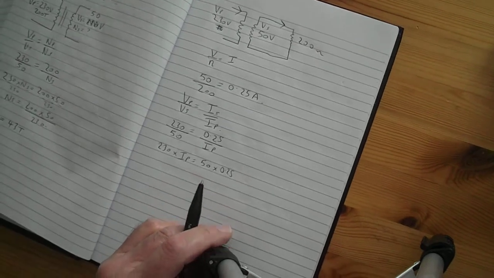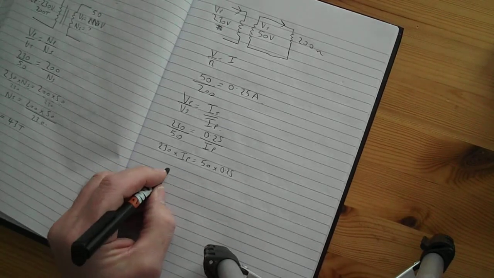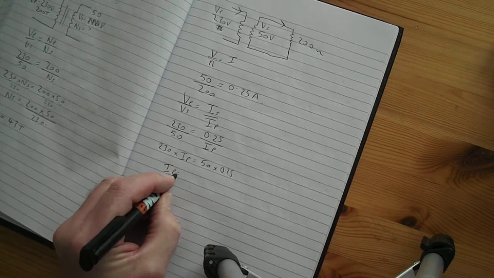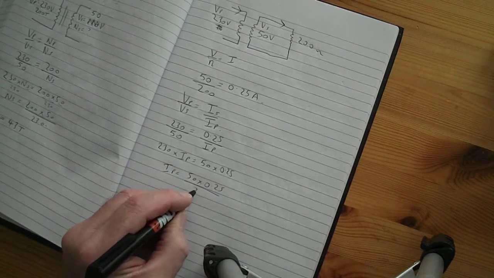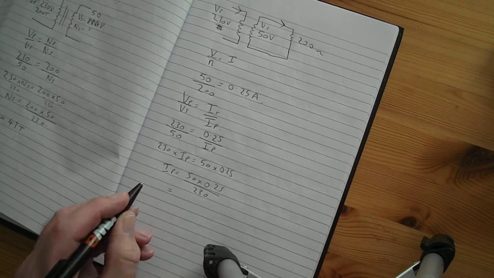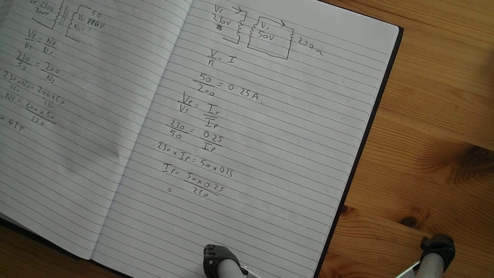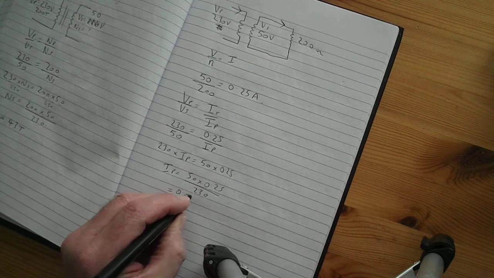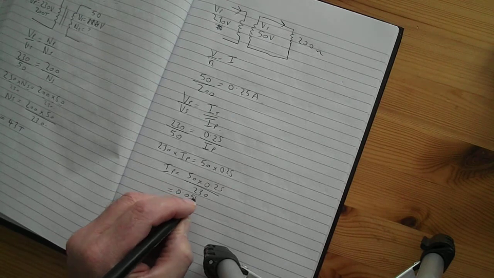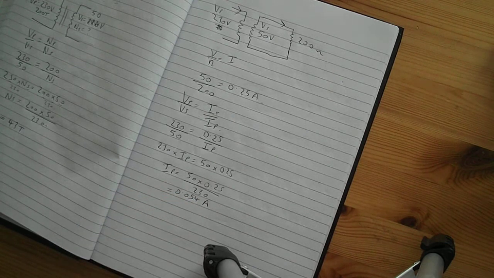IP equals 50 times 0.25 divided by 230. Let's clear that. So 50 times 0.25 divided by 230, and I get 0.054 of an amp. Okay.